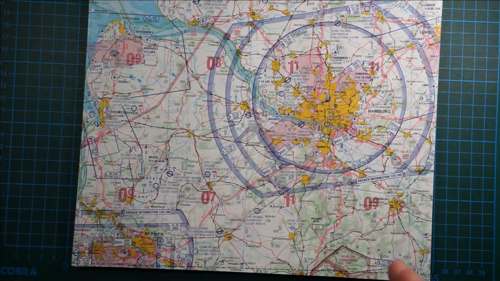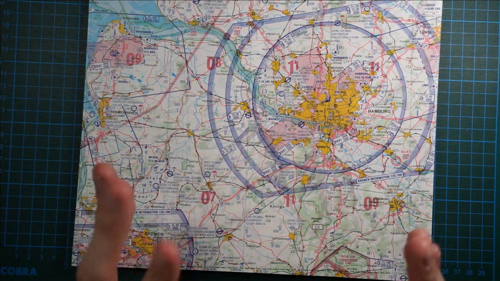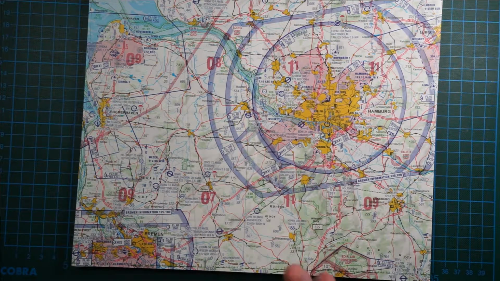Hello and welcome to a new Ostrich video, and today I want to start a little series about radio navigation, and this is the first part of it.